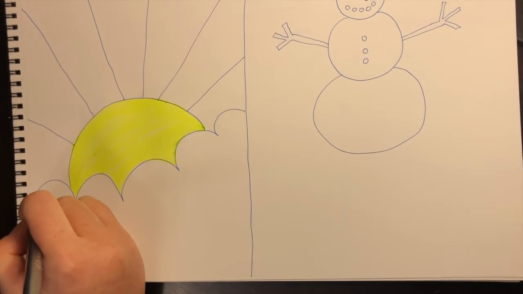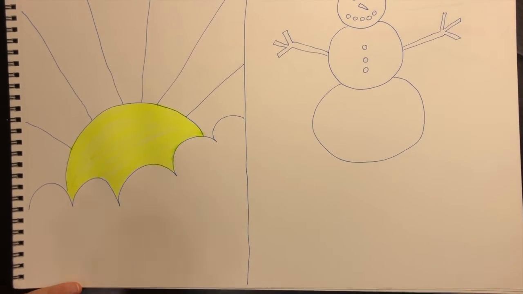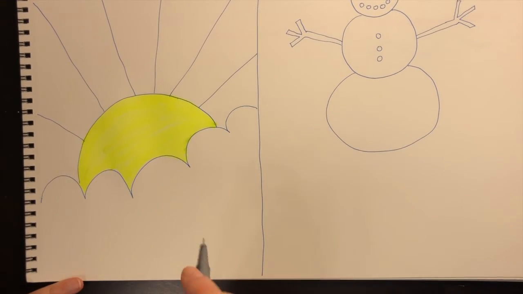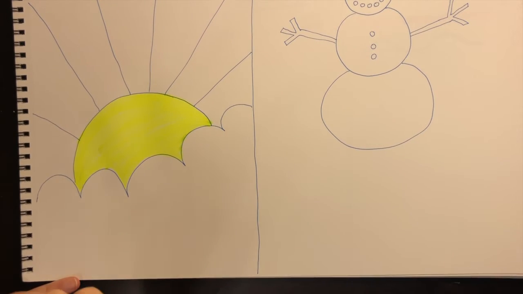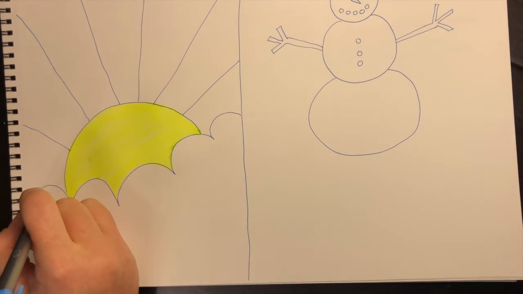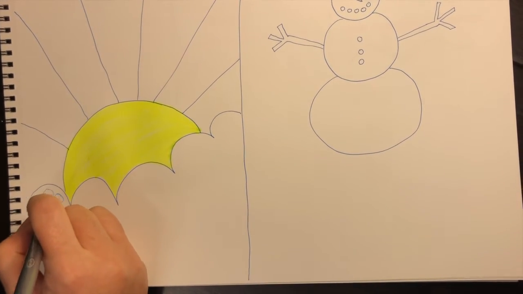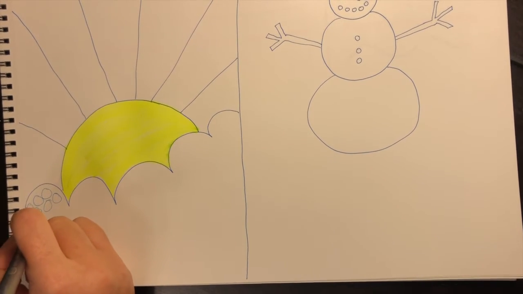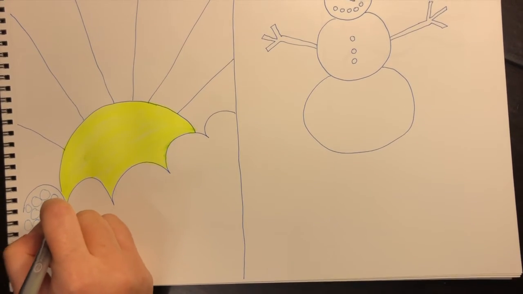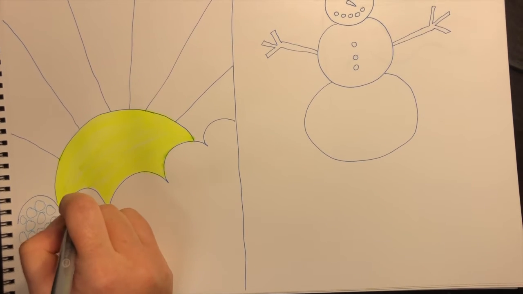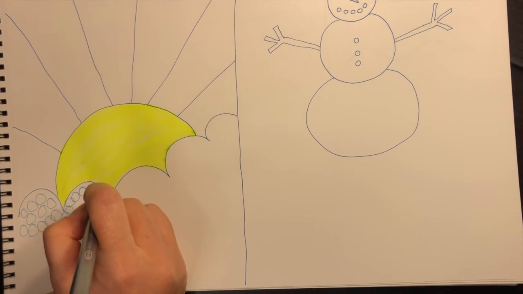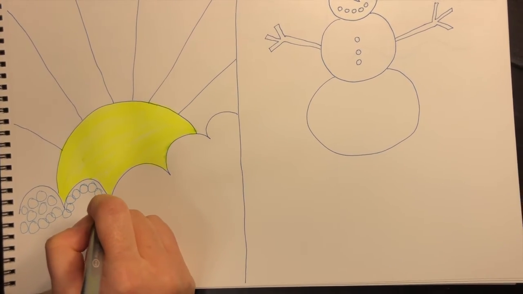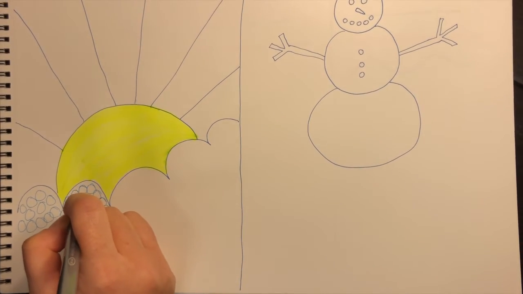So I think what I'm going to do is just fill my cloud up with some circles, which technically can count as lines, because I think this will really help accentuate the fluffiness of the clouds and bring some fun energy to the picture.